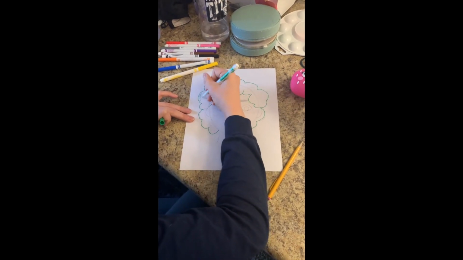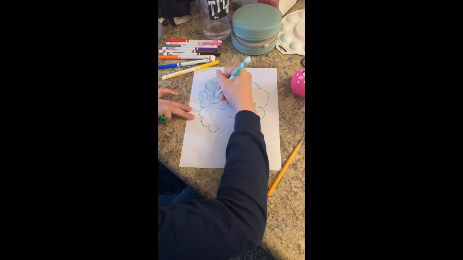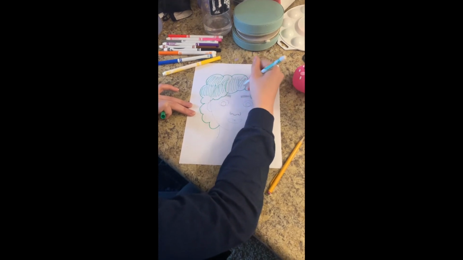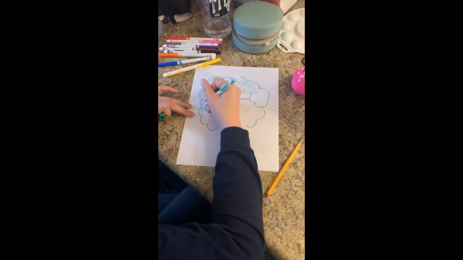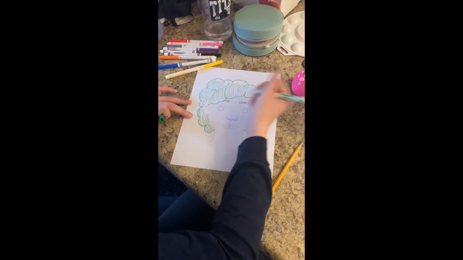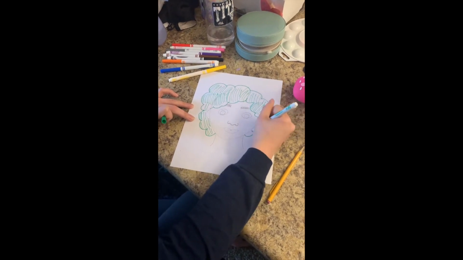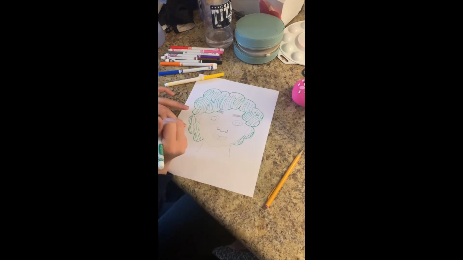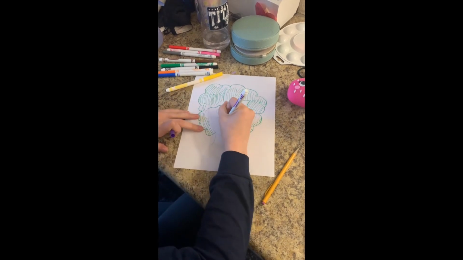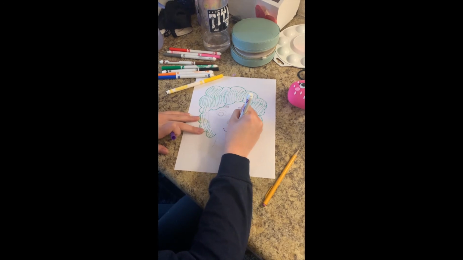Now you can color it in however you want. I'm just going to do a light color in for now and then color the rest later, just to get the idea of hair. Now, I think I want her to have this cool purple lipstick on. So, put on some purple lipstick for her.